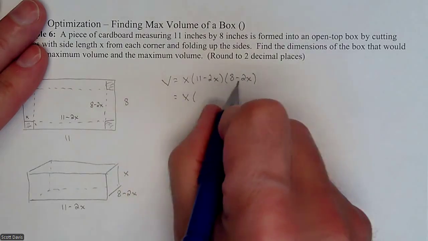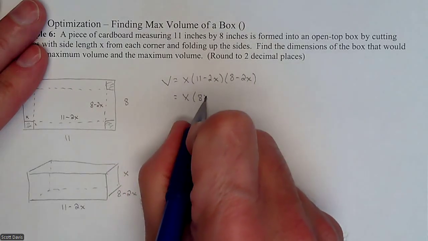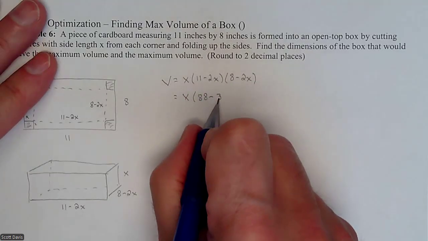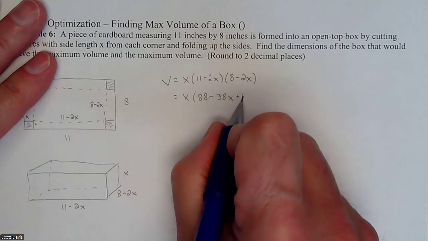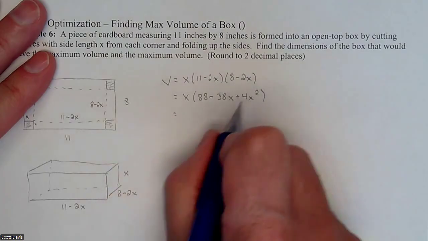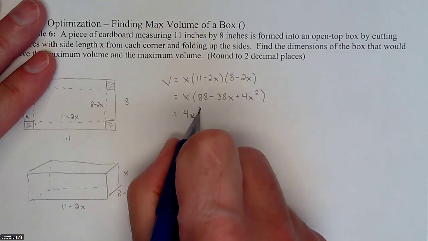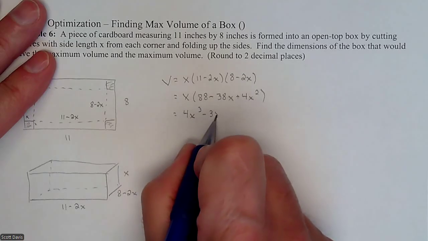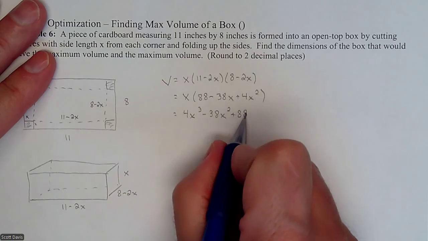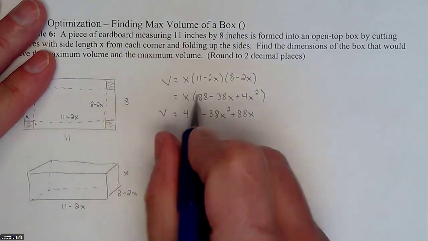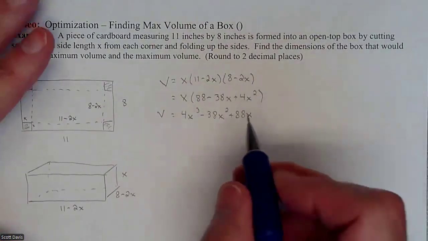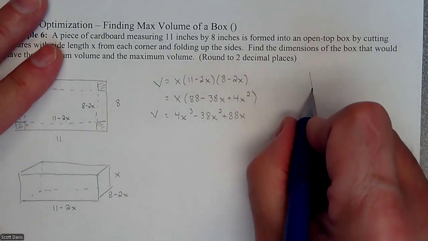If I distribute this together, I'm going to get an 88 minus 22 and a minus 16, so minus 38x plus 4x squared. And then if I distribute this and rearrange it, that's going to get us 4x cubed minus 38x squared plus 88x. Whether you graph this or you graph this on a calculator, it's going to give you the exact same thing.